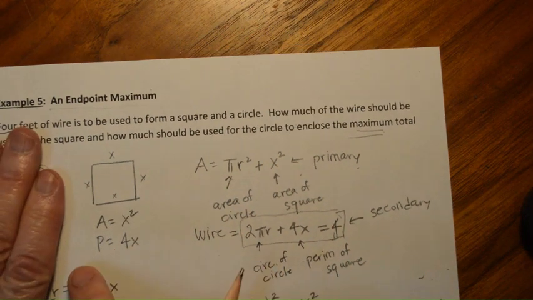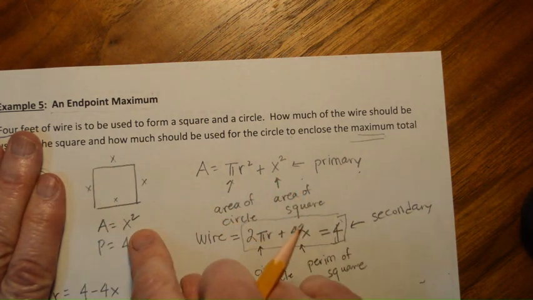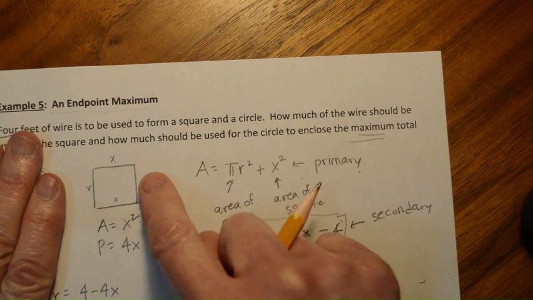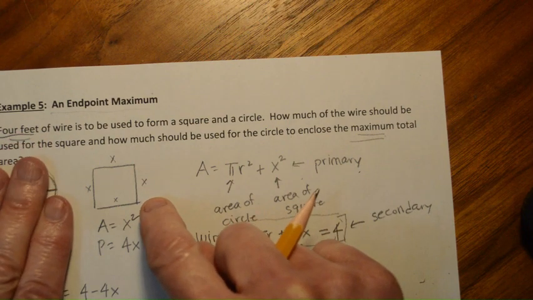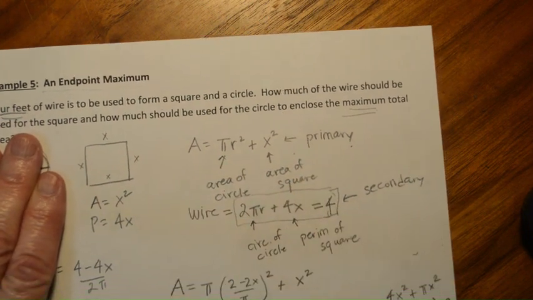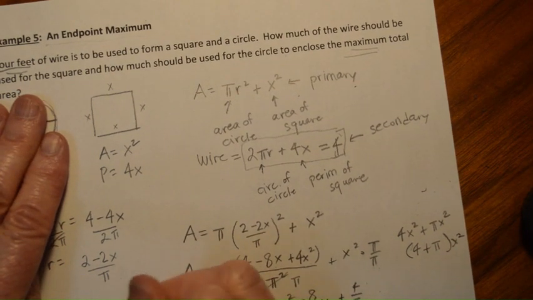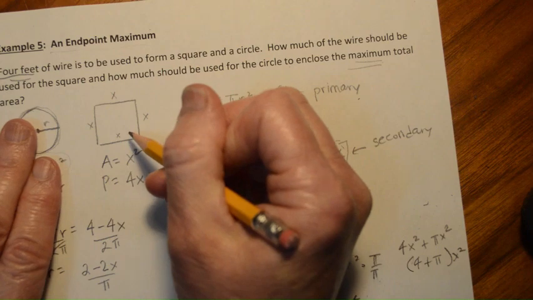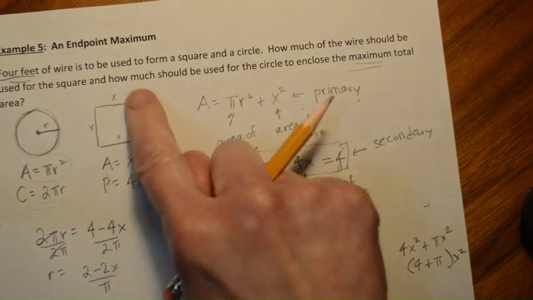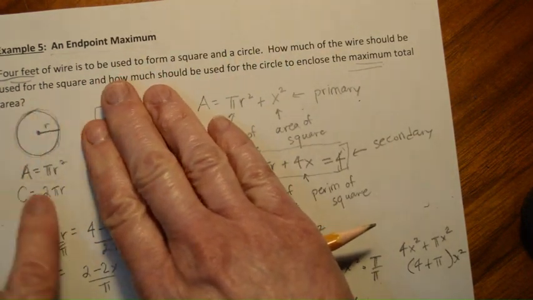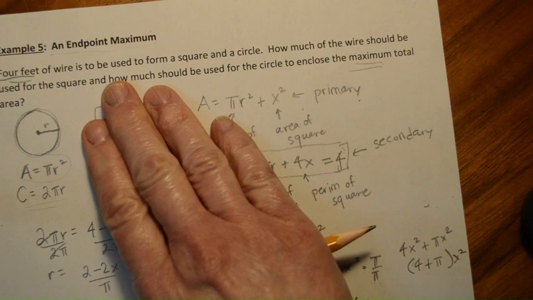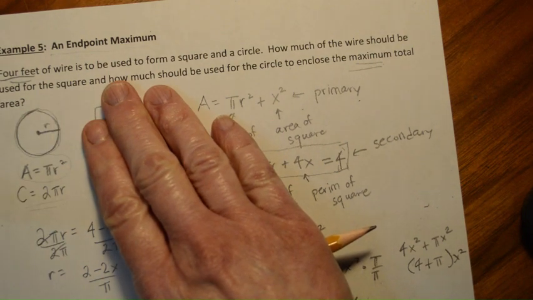If I don't make this at all and I use all 4 units of wire for this, then I can only have x be 1, because again, I only have 4 feet. So the highest x could be is 1. And then the lowest x could be would be if I don't make a square at all and I just let it go to the circle, right? In which case x is 0 and all of my wire goes to this.